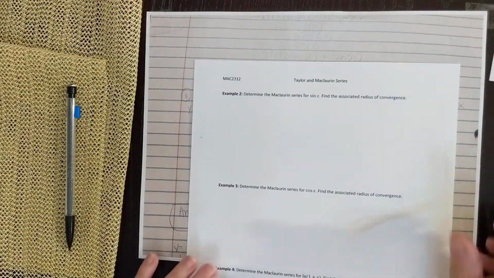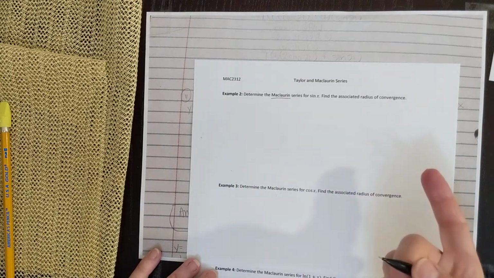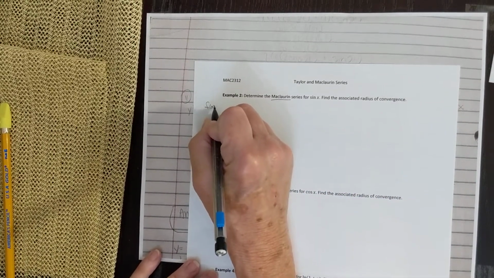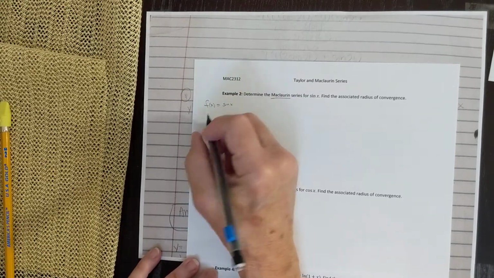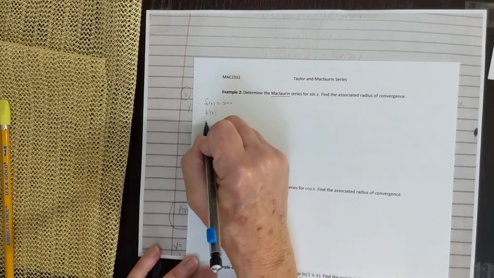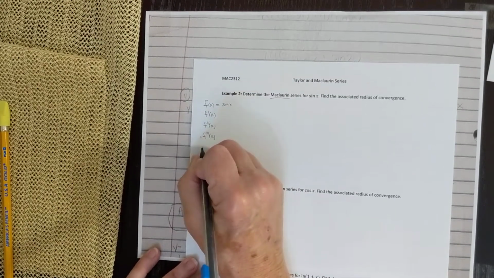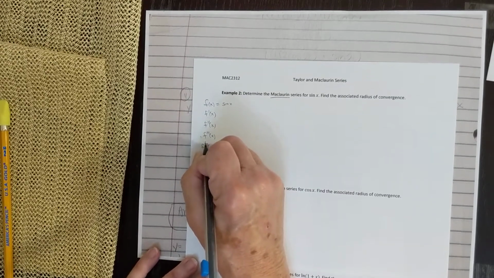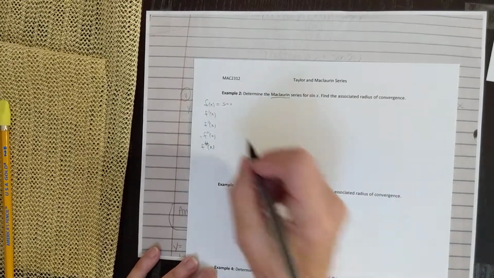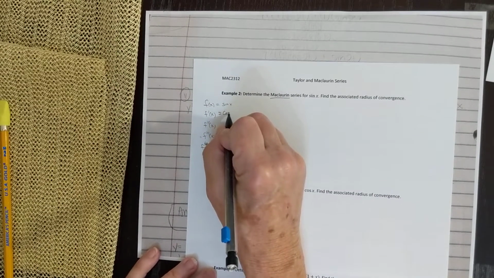Example 2, determine the Maclaurin series for sine of x. Find the associated radius of convergence. Okay, so for sine x, it's a Maclaurin series, okay? That means it's centered at 0. So we are going to be taking some derivatives. So our function f of x is the sine of x, right? So the first derivative, the second derivative, the third derivative, the fourth derivative, I just put a 4 right there, and so on.